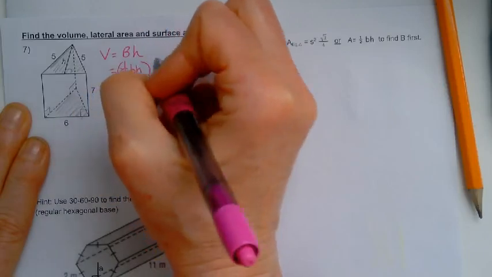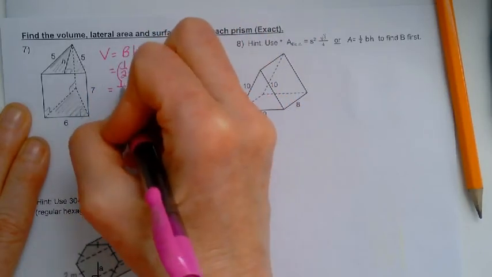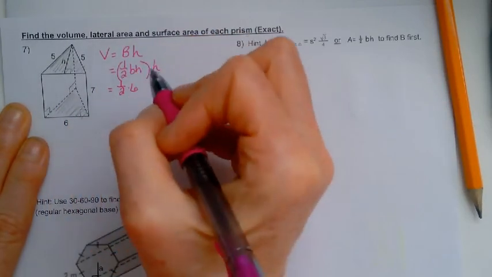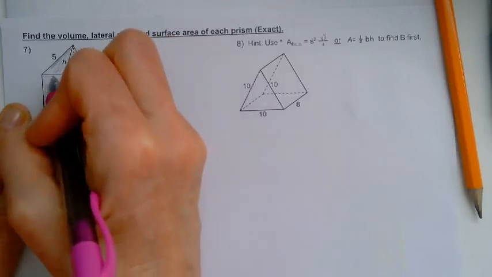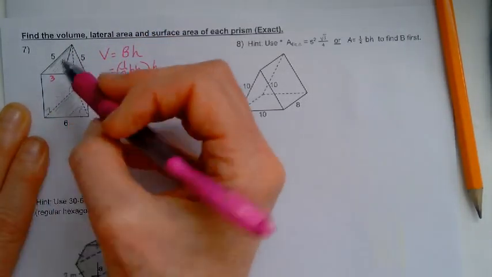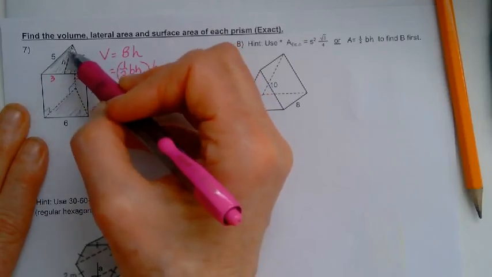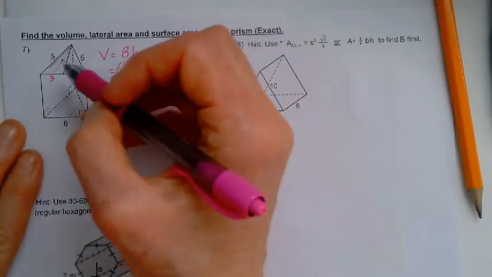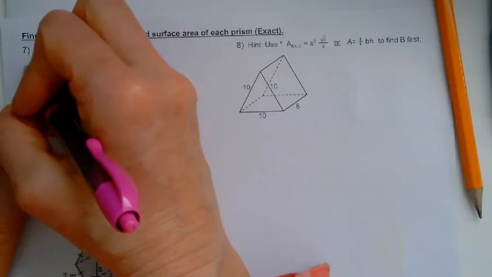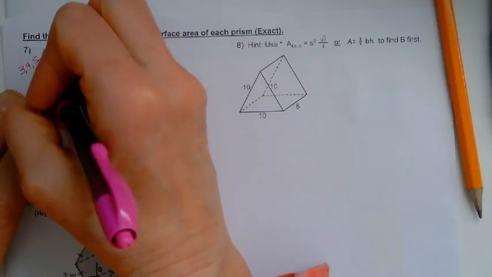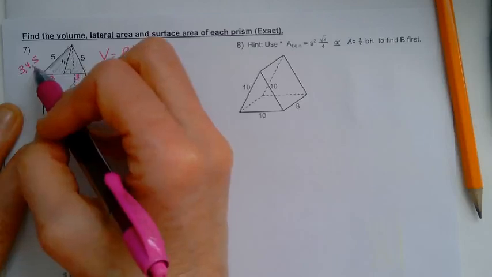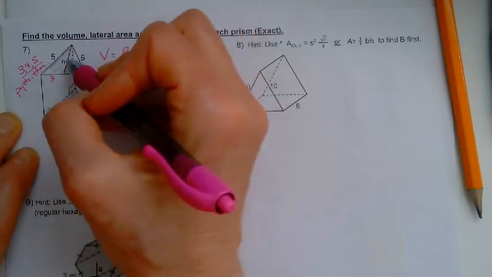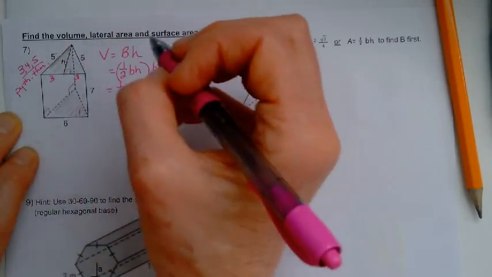So this is 1/2. Now the base of this triangle is 6. But each piece of this is 3 and 3. And the reason I'm splitting that up is because this is an isosceles triangle, so this height is going to split this into 2 equal parts. But I need to find h. Now notice this is a Pythagorean triple. Do you remember? 3, 4, 5 is a Pythagorean triple. If you don't remember the Pythagorean triple, you can just use the Pythagorean theorem. 3 squared plus h squared equals 5 squared. h is going to equal 4. So this height is going to be 4.